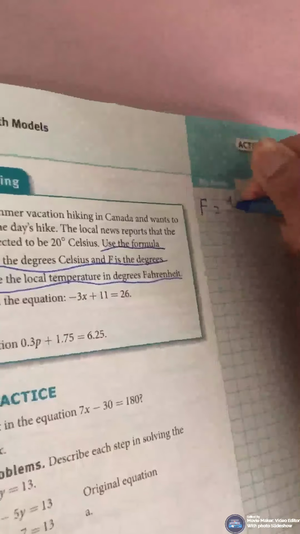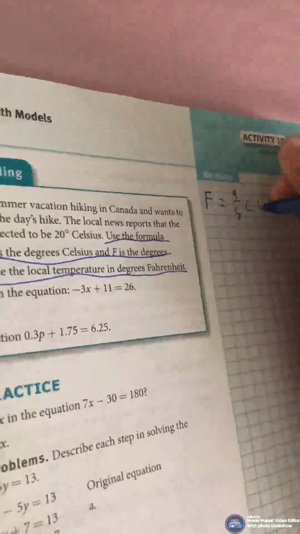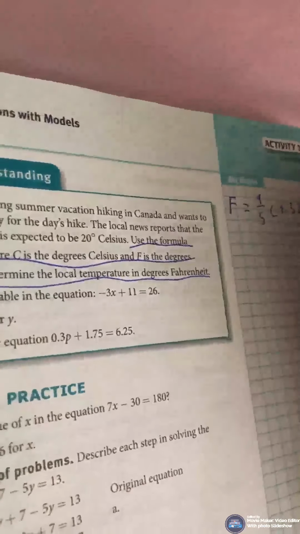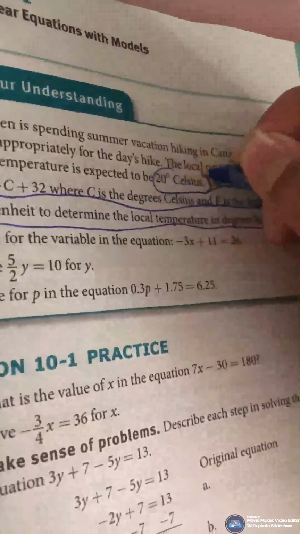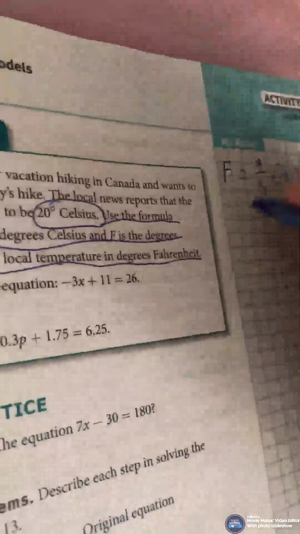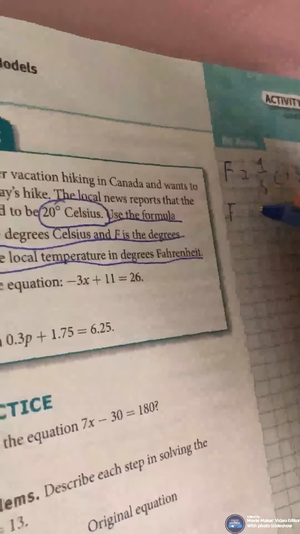So the first step would be writing the equation they gave us. So let's write that as a first step. Okay, so in our second step, they give us this number value of 20 degrees Celsius. So we should put that in this Celsius place, which is right here. So let's substitute in 20 degrees Celsius as our second step.